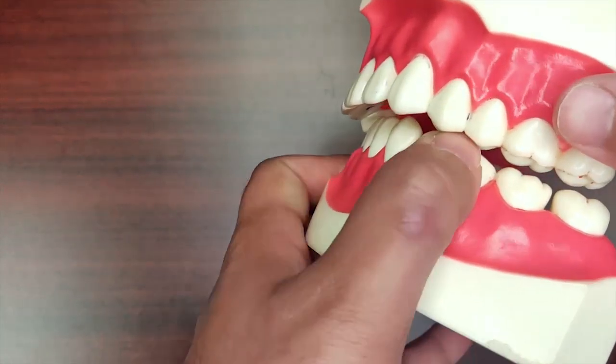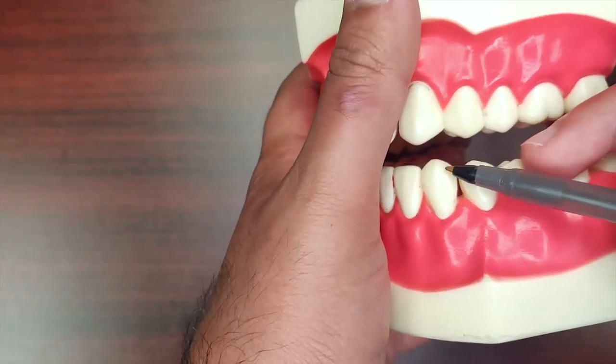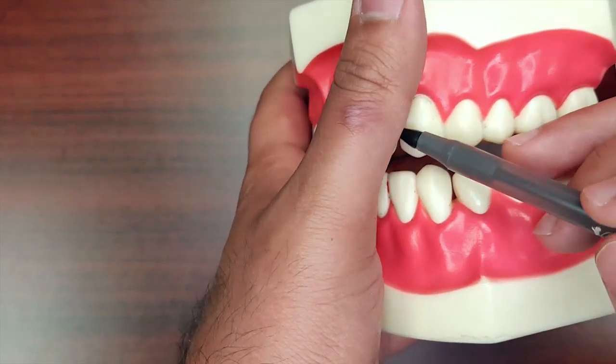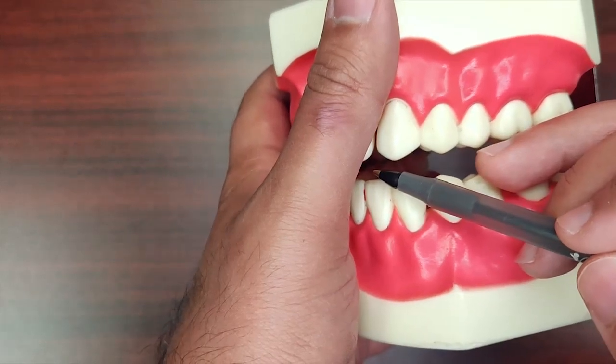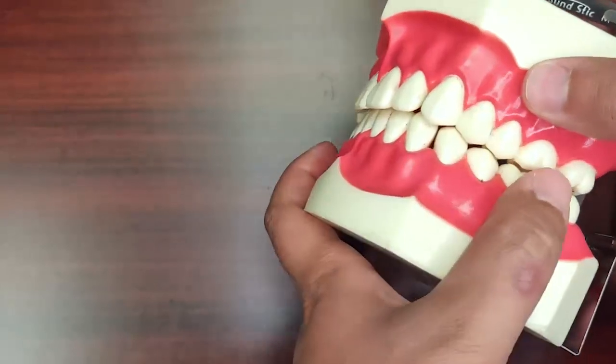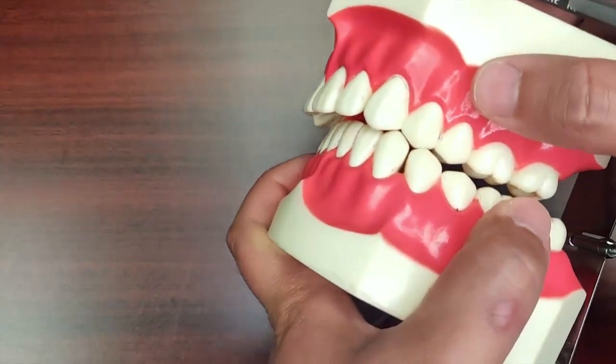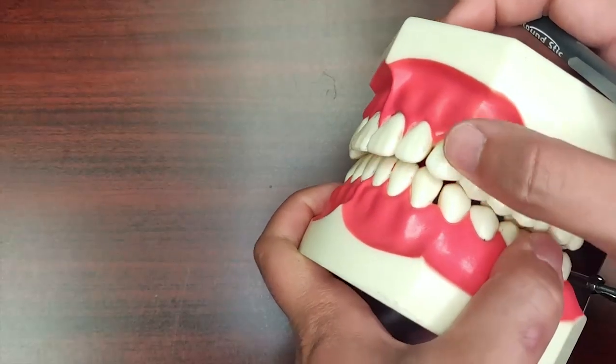The distal surface of the mandibular canine and the mesial surface of the maxillary canine are separated from each other, or you could say the mandibular one is positioned posterior to it, by at least the width of a premolar.